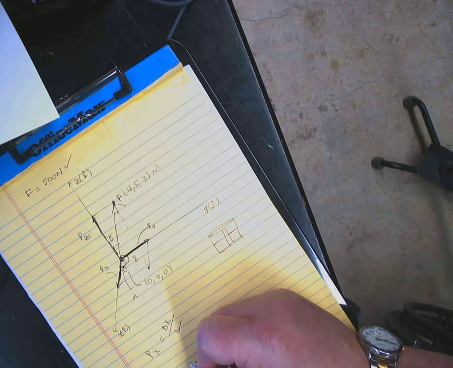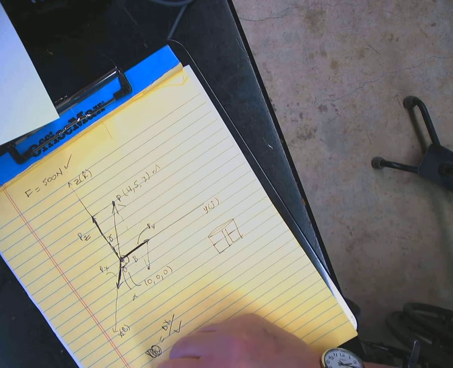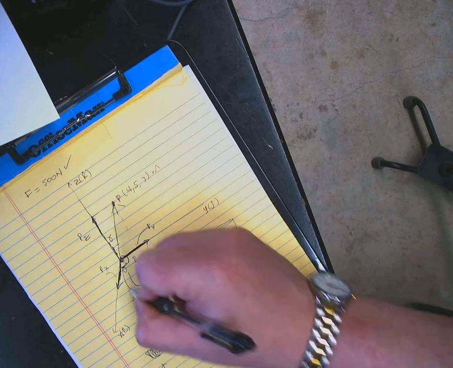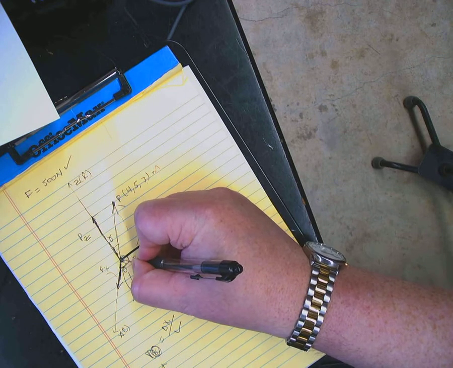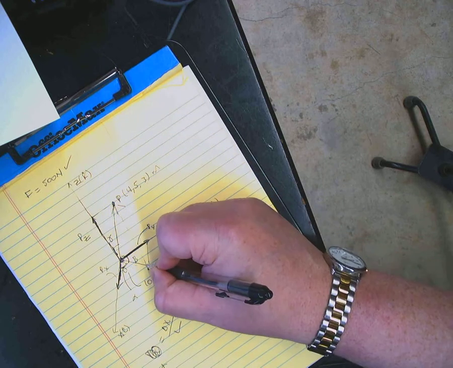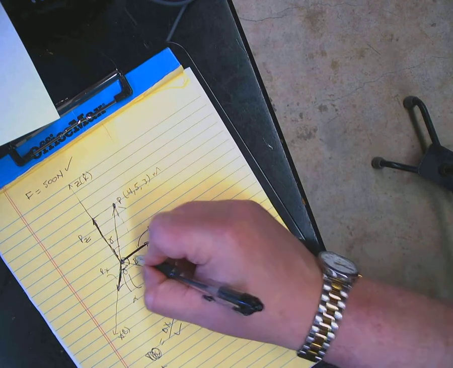And then this is going to be cosine of alpha, where alpha is the angle between the positive x-axis and the projection of this vector into the xy plane. And I'll define an angle beta.